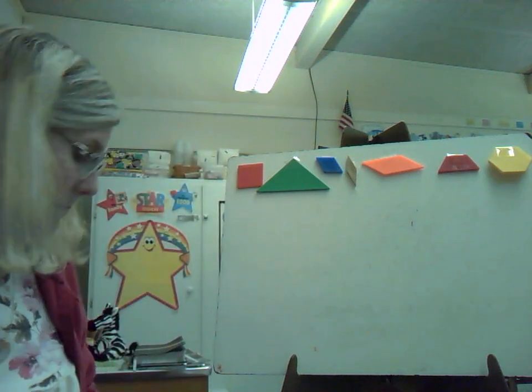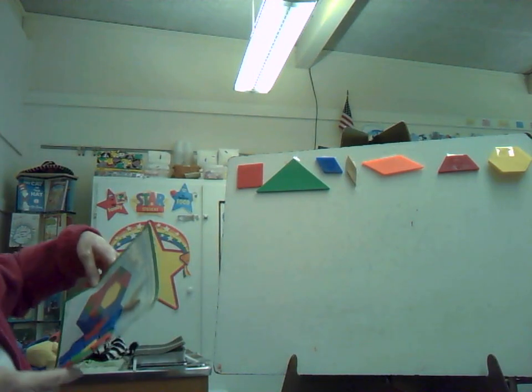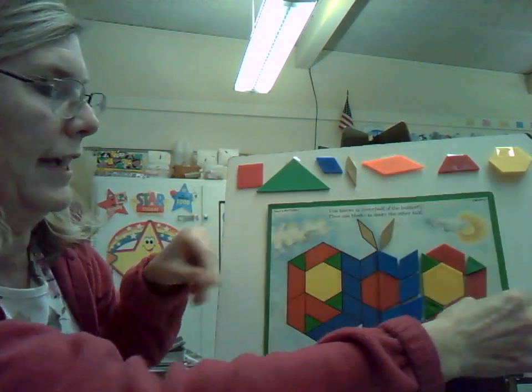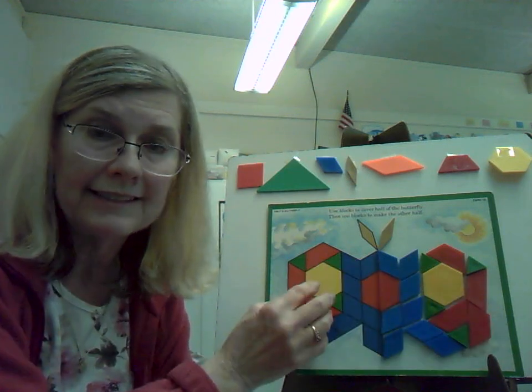Remember last time we did, let's see if I can find it here. Oh, yes. The butterfly tanogram puzzle. And we did the mirror image thing where we had to make this side of the butterfly, this wing, look exactly the same as this wing, except it's opposite. It was mirror image. And that's how God makes butterflies.